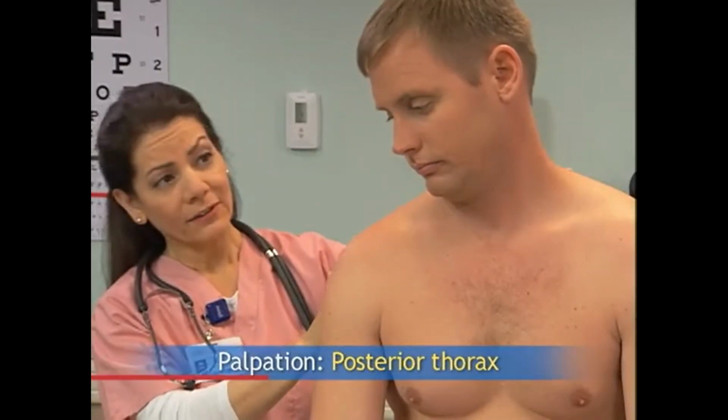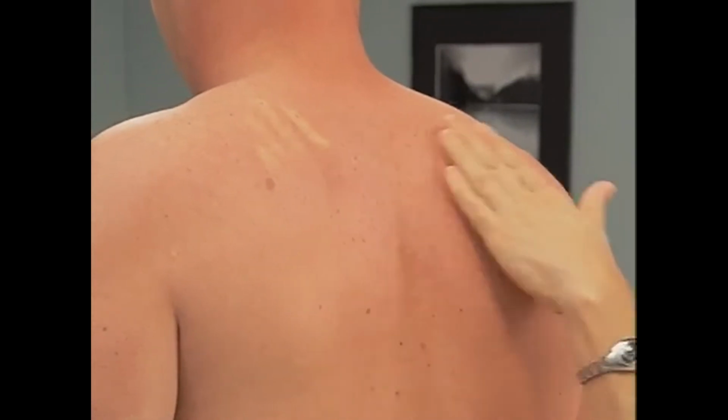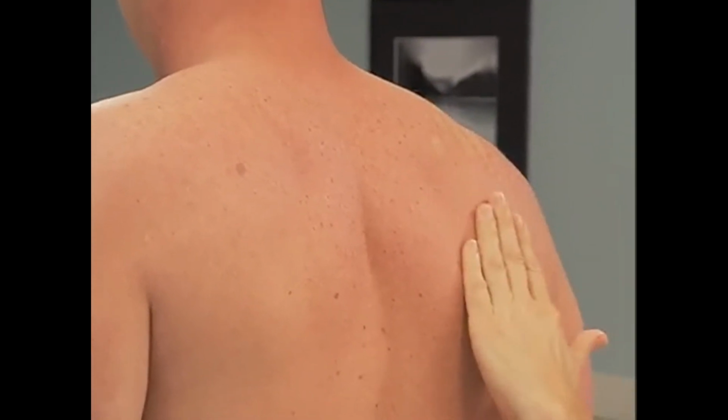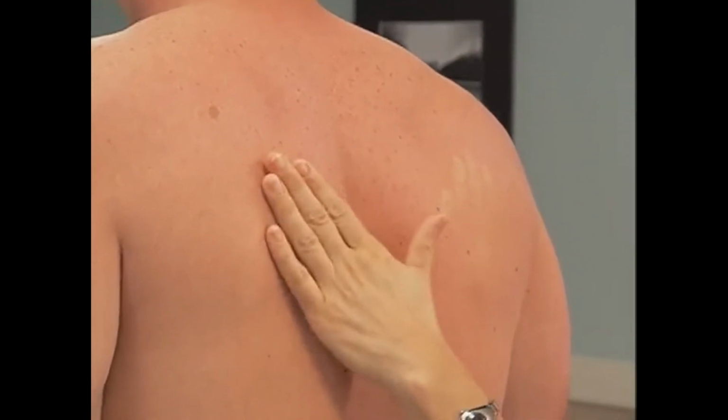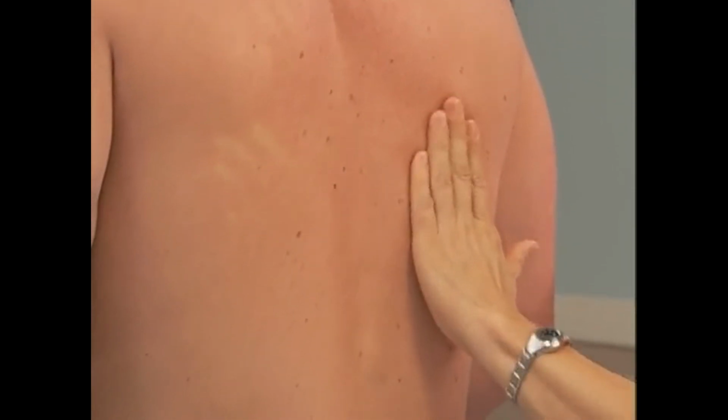Okay, you're going to feel my hands on your back. Let me know if there's any discomfort. Next, using the fingertips of either one or both hands, palpate the posterior thorax for tenderness, warmth, pain, or other sensations in the sequence shown.